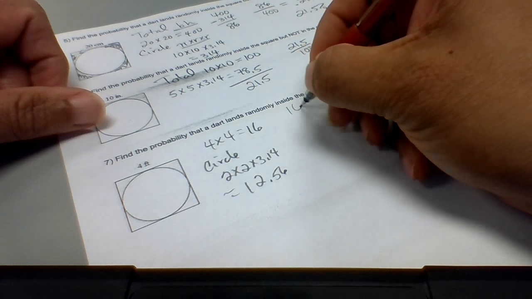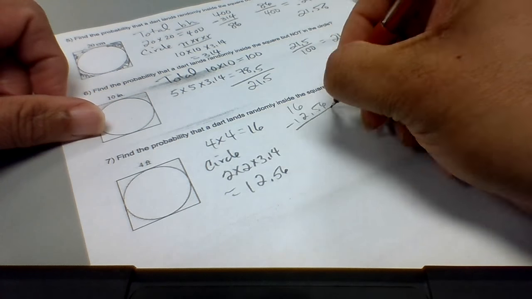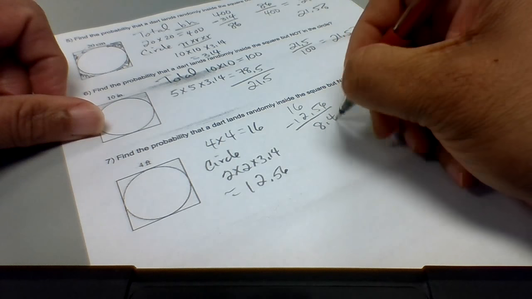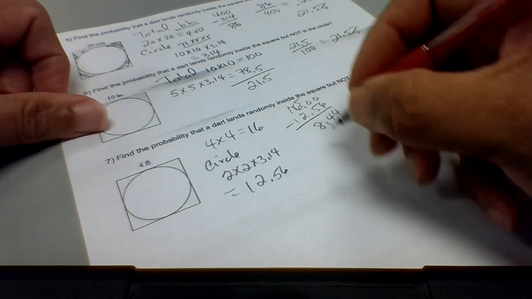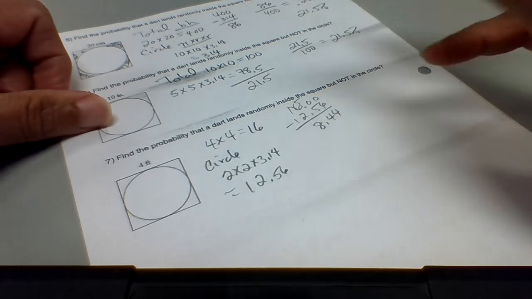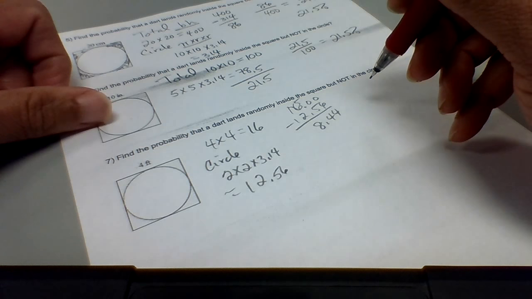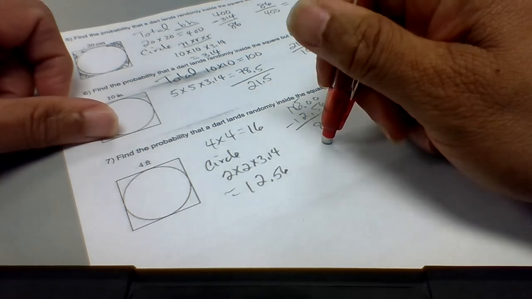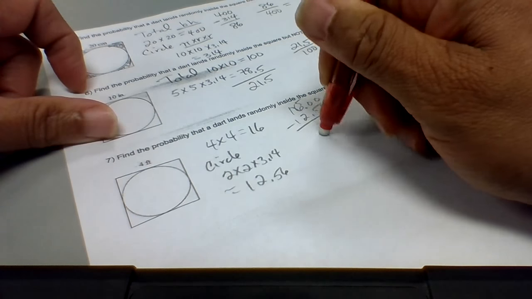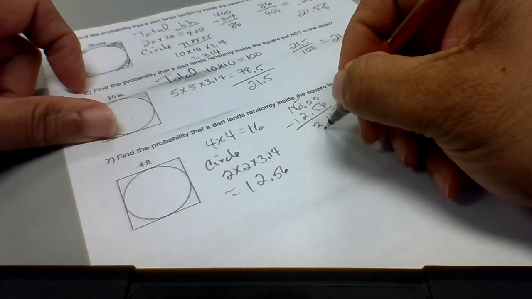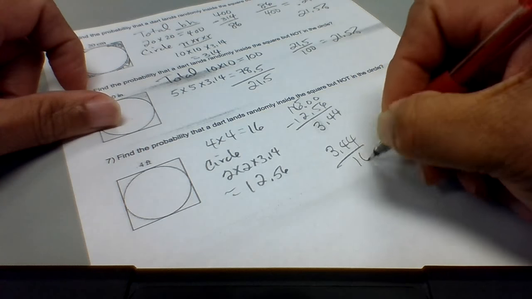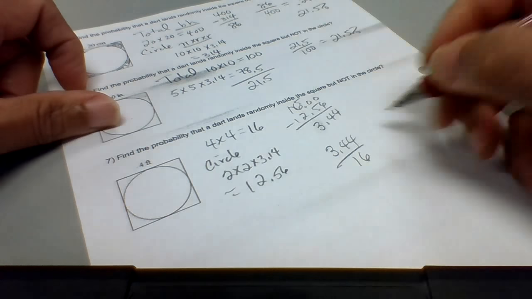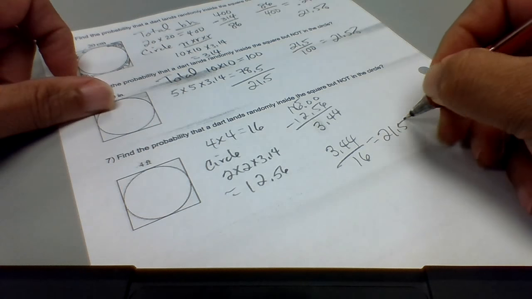So take the 16 and subtract the 12.56, and that'll give you 3.44. 4 minus 2... no, 6, that's 3. 5 minus 2 is 3. 3.44. So you take the 3.44 and divide it by 16, because that's the total amount, and you end up with 21.5%.